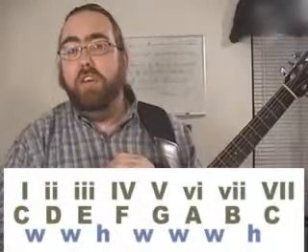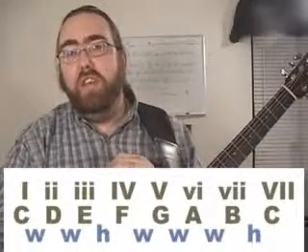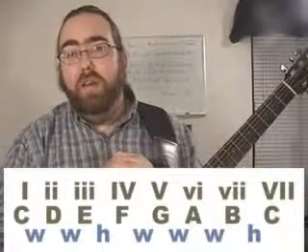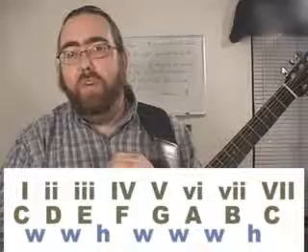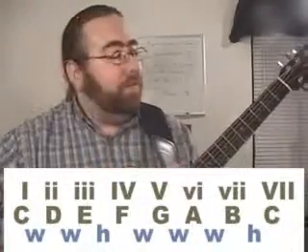Now we call it the C major scale because the root of this scale, or the 1, or the 8, they're all the same note, is C. Now you'll notice that they're not exactly the same C because 1 is a whole series of the scale higher than the other. It's called an octave.